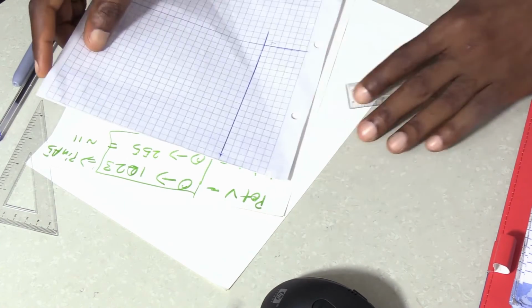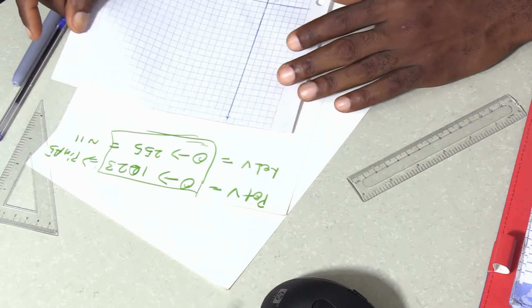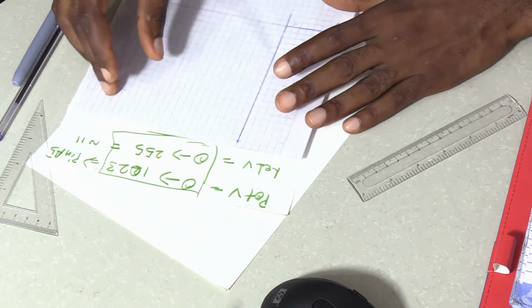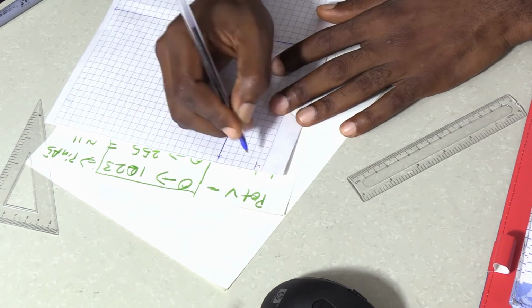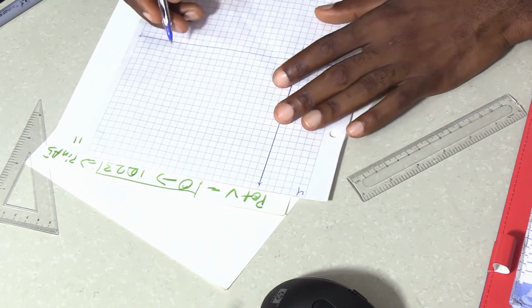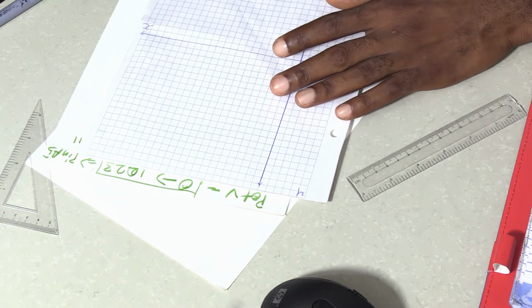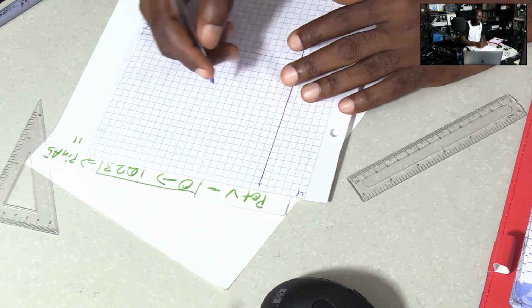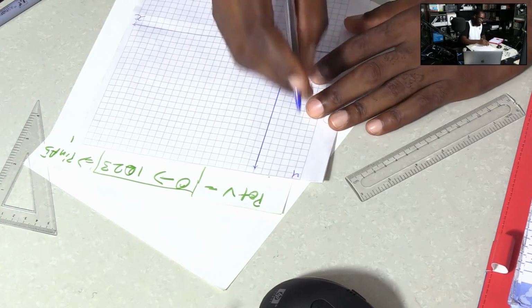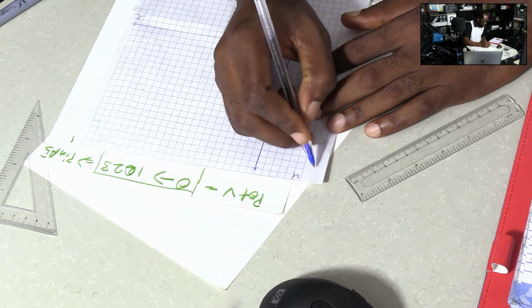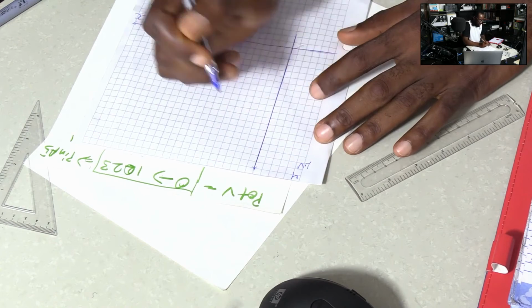Let's do our graph, a simple maths graph, where you have the x and y axes. This is your y axis, and here you have your x axis. On the y axis you have the LED value, LV.